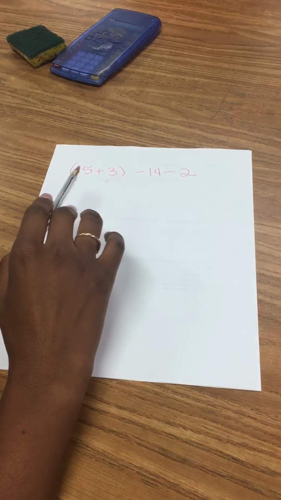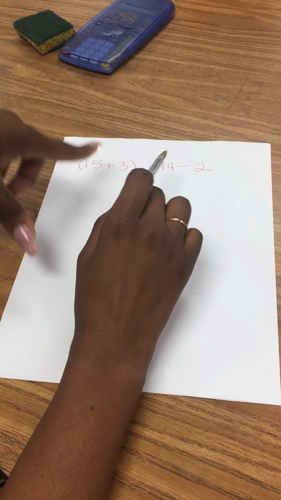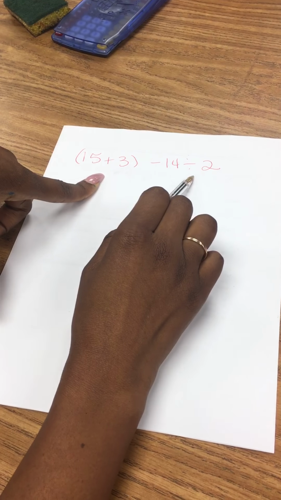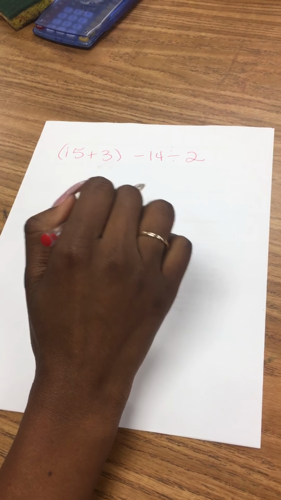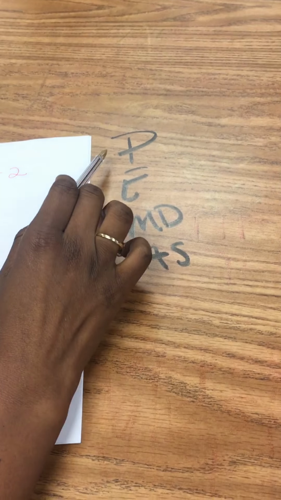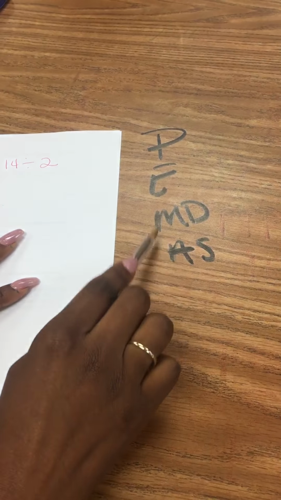Okay, so right now we are working on numerical expressions, and they look a lot like this. They have many different operations in them. And so one would think that we start and we just solve this way. No, we don't. We have an order. We use this strategy, PEMDAS, okay? And each letter stands for something.